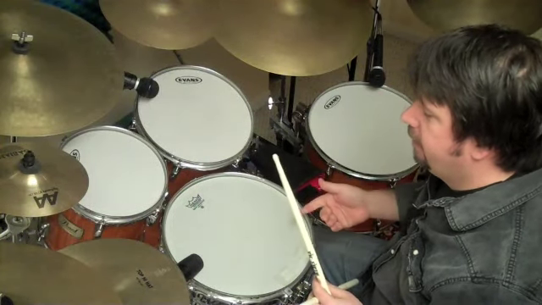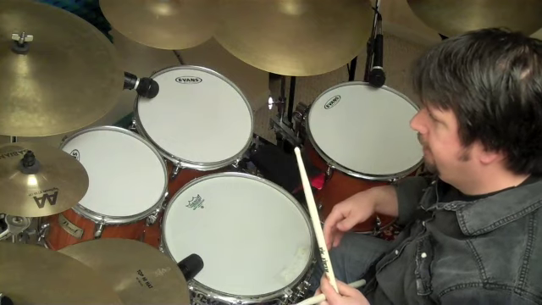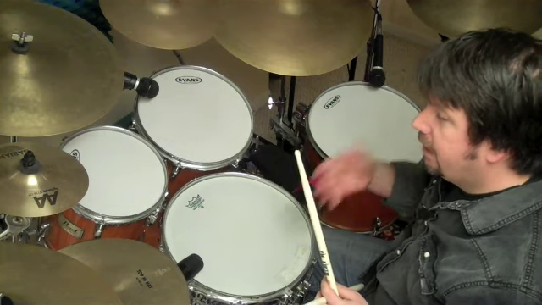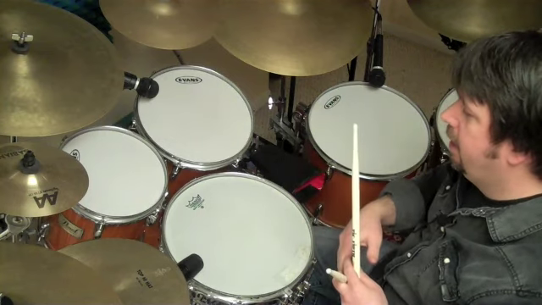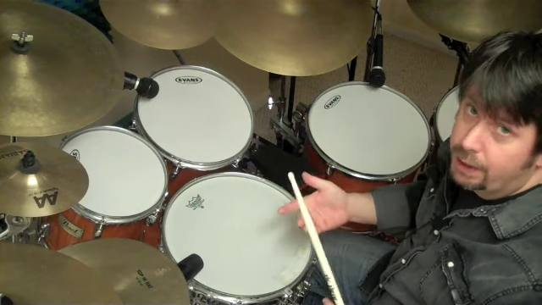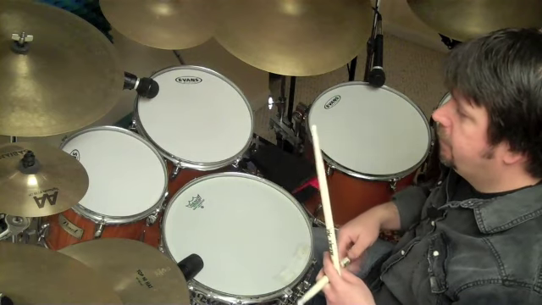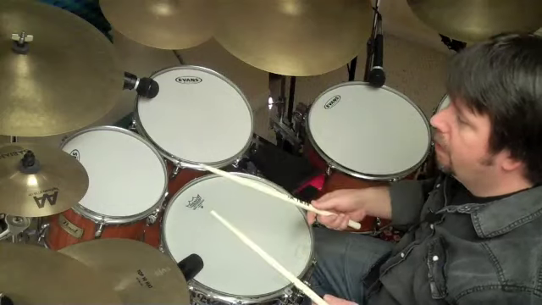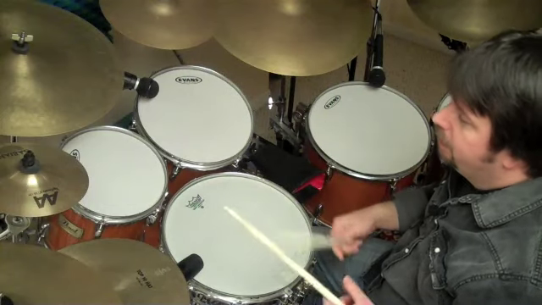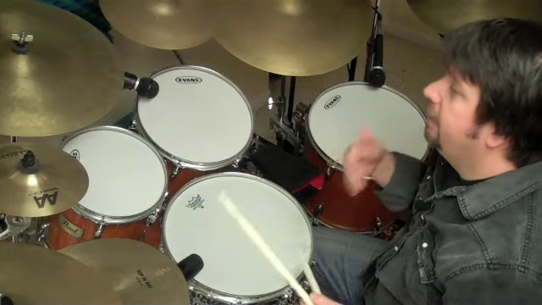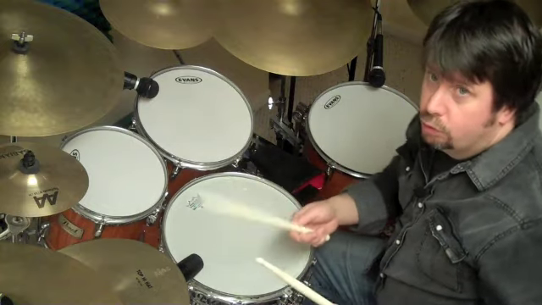Then I came up with different variations. Not that they're technically challenging so much, but that they are creative. They help me creatively. They help me come up with new ideas, new sounds that I wouldn't have come up with, except for the fact that I played this drag sticking.